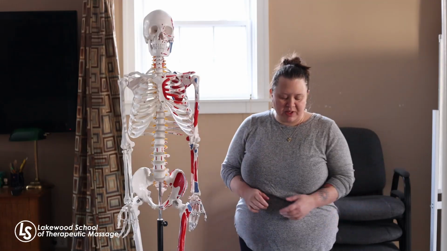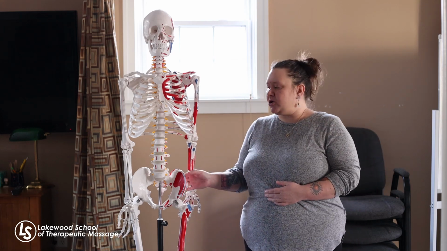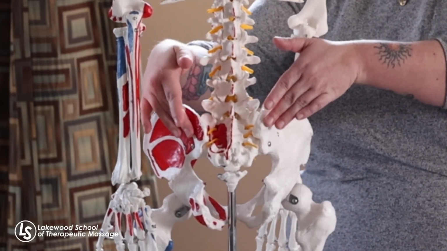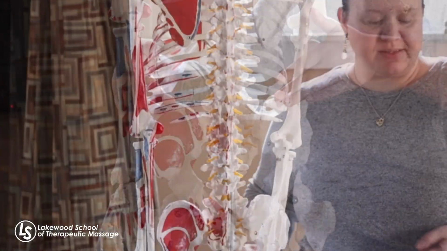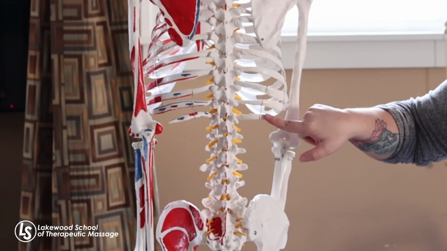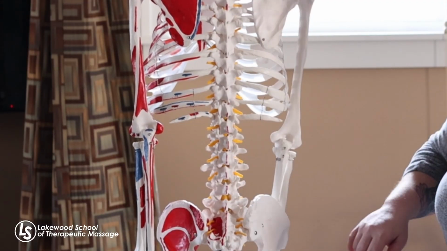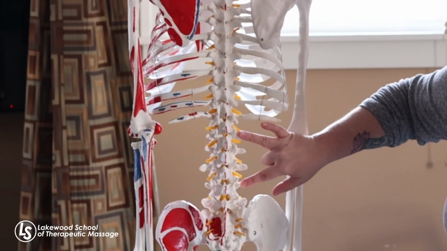And then finally we have the Quadratus Lumborum, or the QL. Its origin is the posterior iliac crest. Again, if we find that iliac crest and then fall back, we will be on its posterior side here. Its insertion is the last rib and the transverse processes of L1 to L4. So this is 5, 4, 3, 2, and 1.